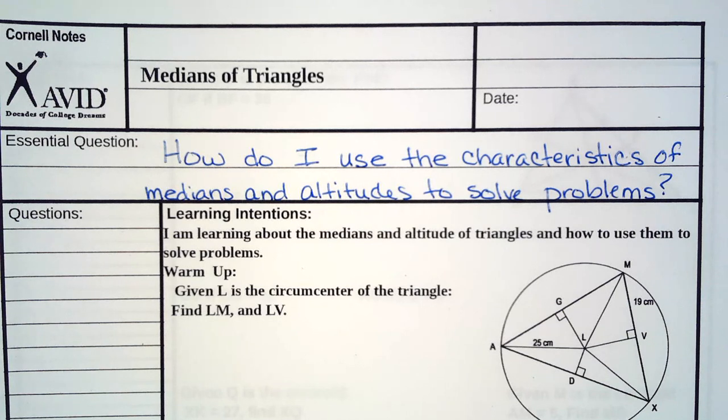Hello class. Today we are looking at all the different line segments and lines that we can draw in a triangle. So today's essential question is, how do I use the characteristics of medians and altitudes to solve problems? Your learning intention: I'm learning about the medians and altitudes of triangles and how to use them to solve problems. So you've got a warm-up question that has two problems.